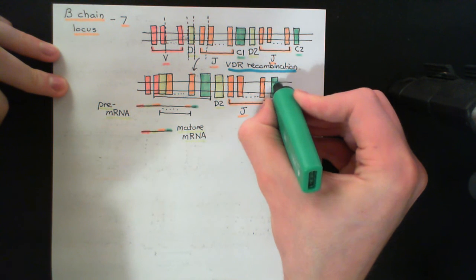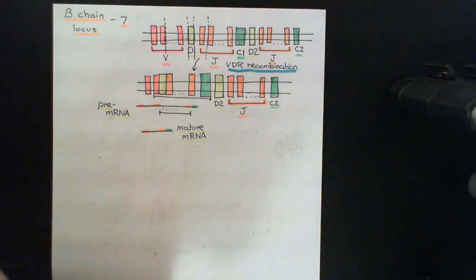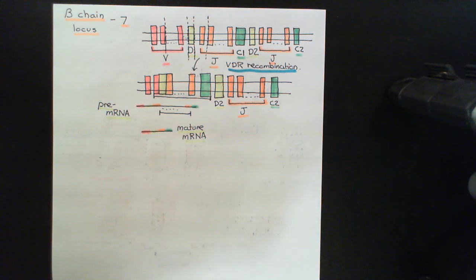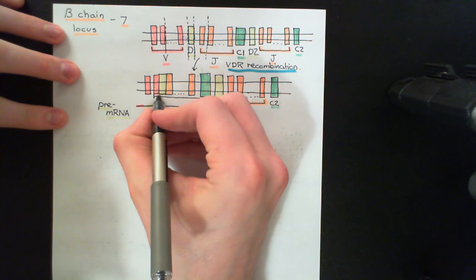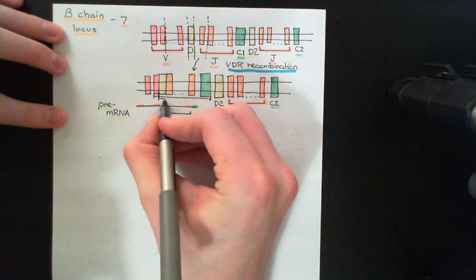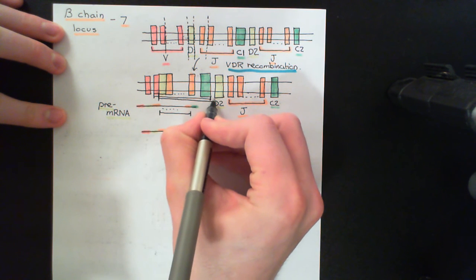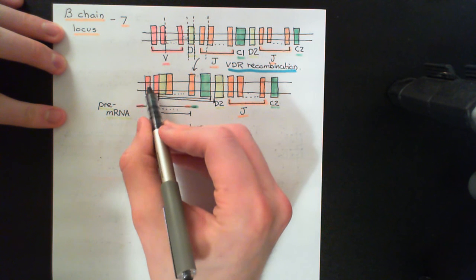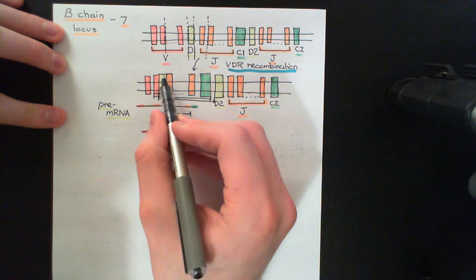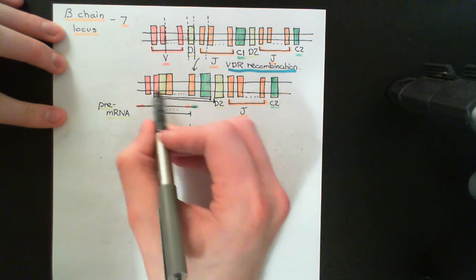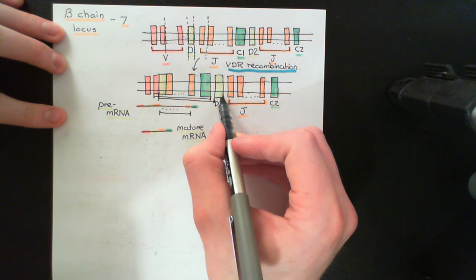So what can now happen if the first VDJ recombination was unsuccessful? If this is rubbish, if the diversity or the joining gene segments are being read out of phase, we need to do something. So what we do is we cut out all of the DNA from our chosen variable gene segment all the way up to the next diversity gene segment. So we're still going to use our chosen variable gene segment. We stick with it, but we say, okay, this bit went rubbish. So now we're going to go to round 2. We'll cut all of this out and we'll stitch it to this second diversity gene segment.